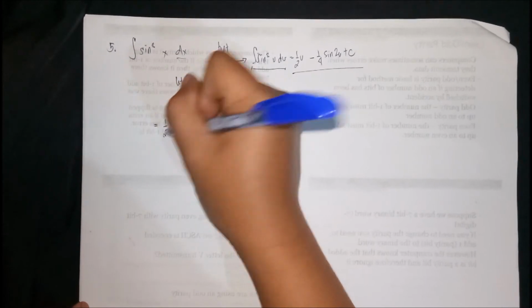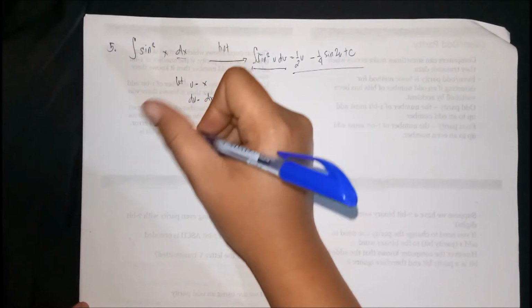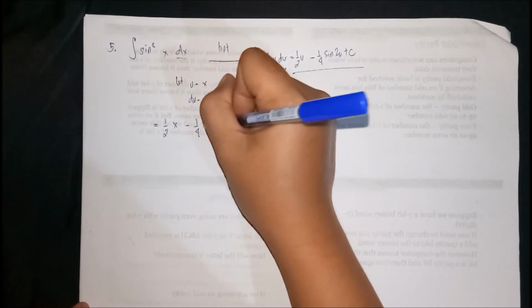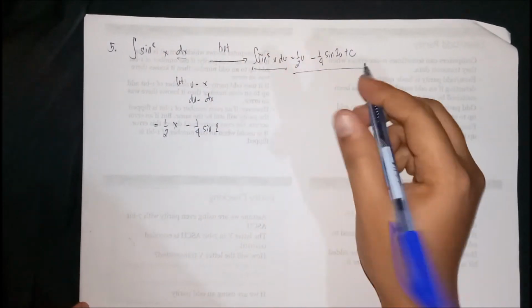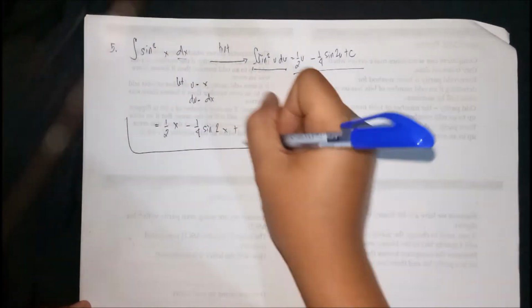So, I have 1/2 u. Ang u natin is x. 1/2 x minus 1/4 sine 2u. Yung u natin class is x plus c. Class, this is our final answer. So, example number 6, we have the integral of x sine x dx.